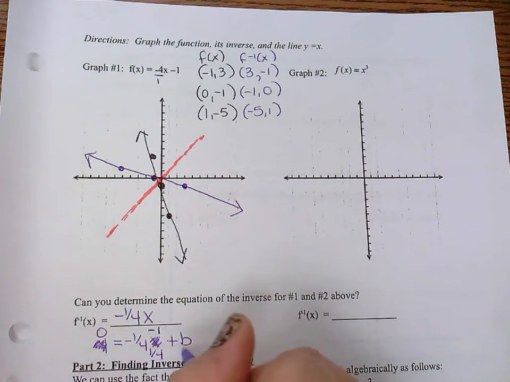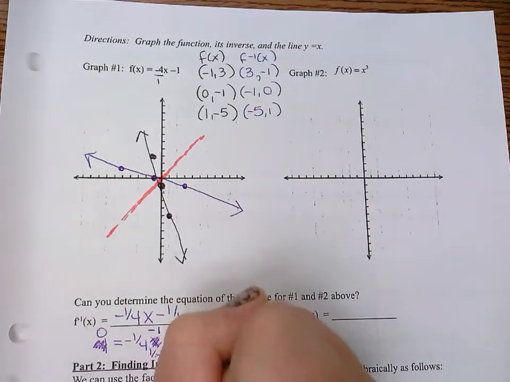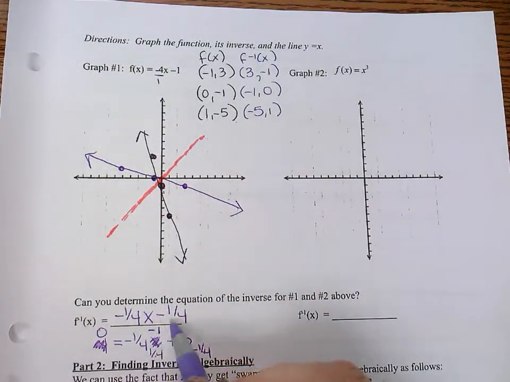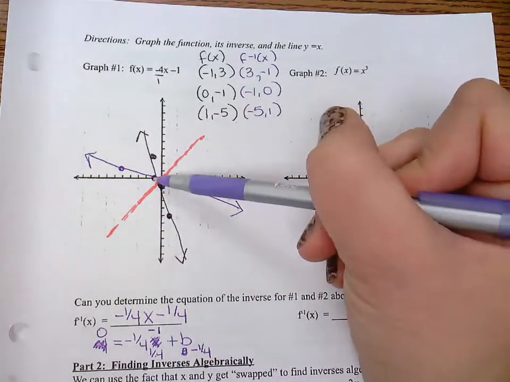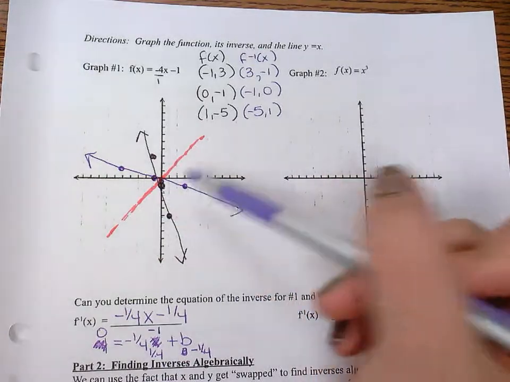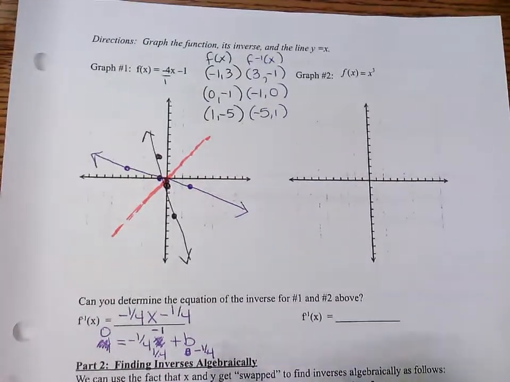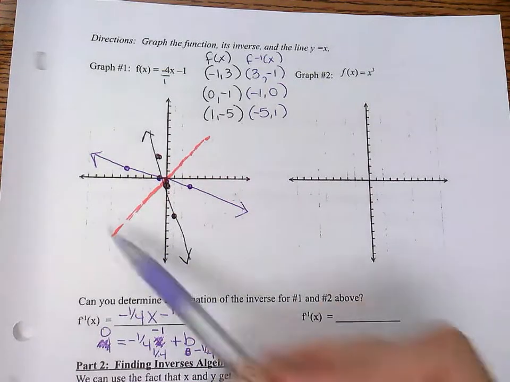So b would have to be negative 1/4, so it adds up to 0. So y equals negative 1/4 x minus 1/4. That must be going through the y-axis at negative 1/4. It did go down 1 over 4, that was our slope, negative 1/4. So we're going to come up with an easier algebraic method to solve for this equation than just looking at the graph.